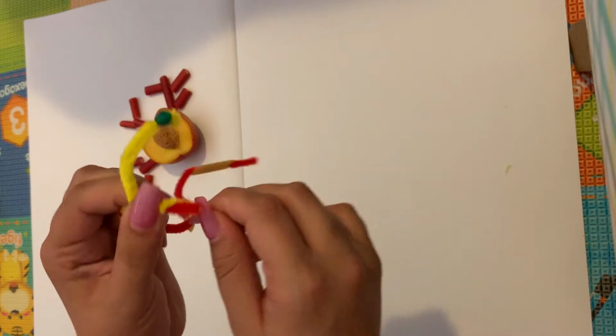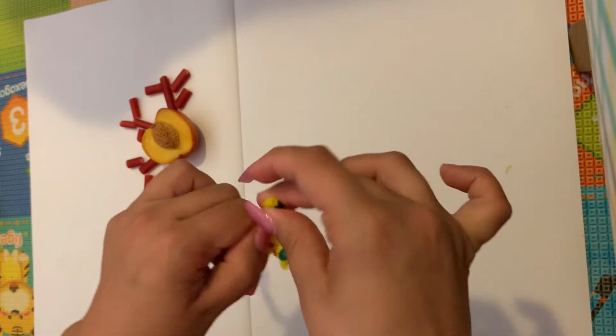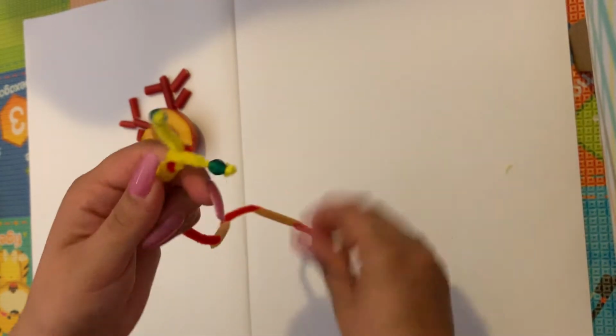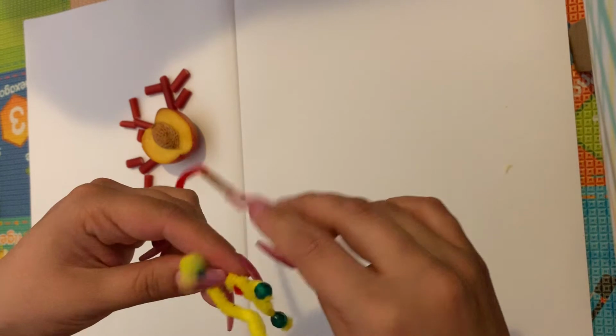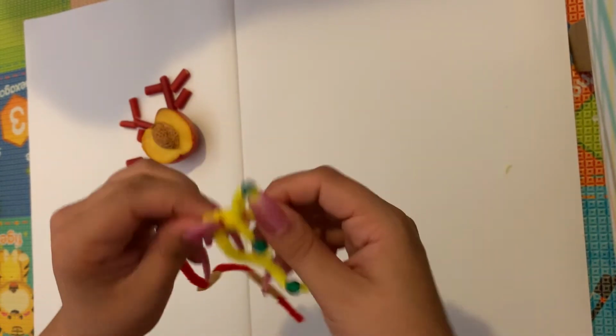So I'm just gonna go around this so it can look like little branches. I'm using 2, so we go around.